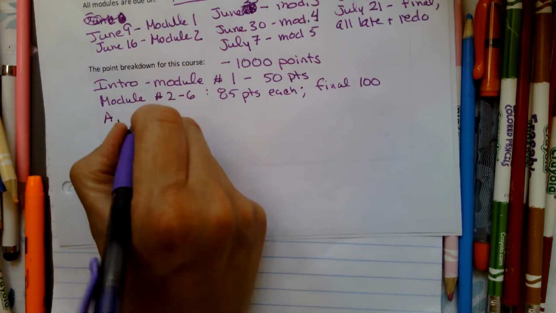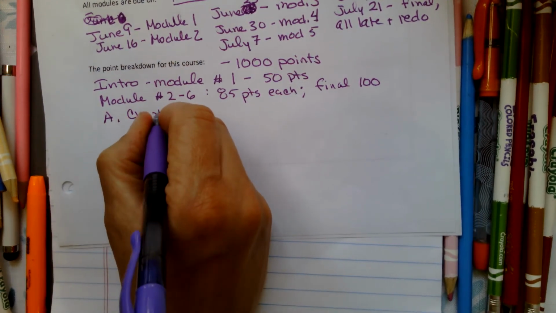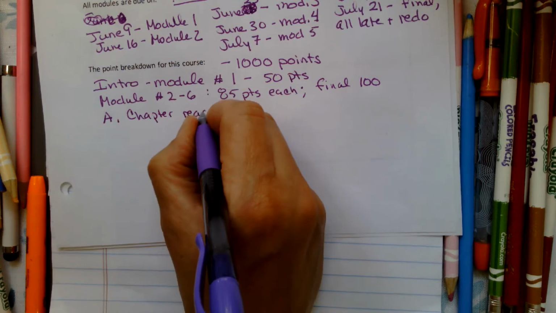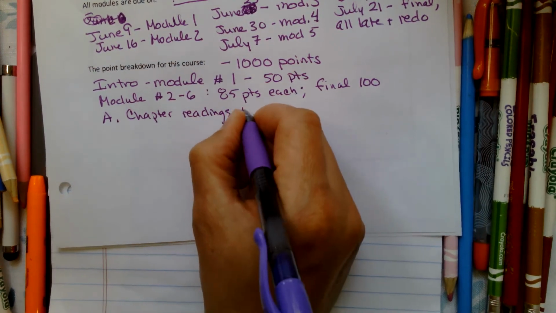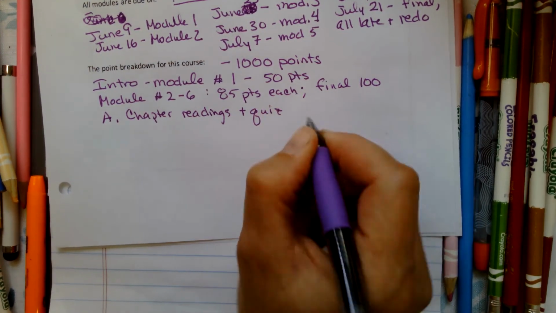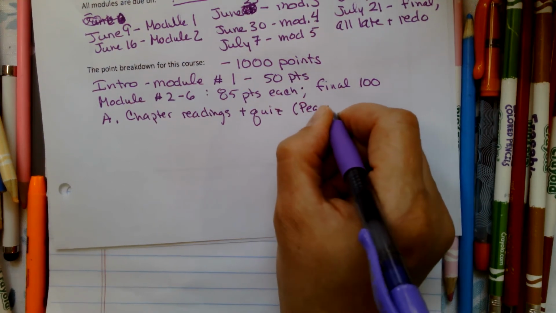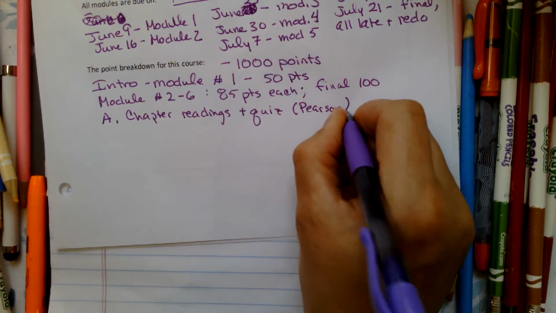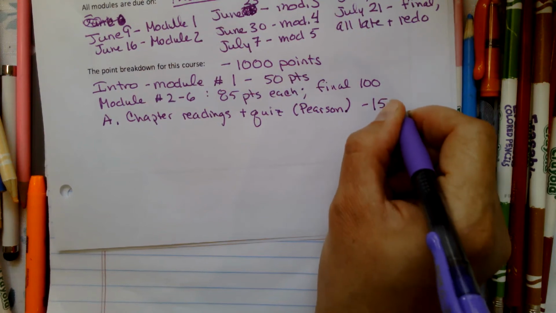Starts out with A, chapter readings and chapter readings quizzes. And these are all out of Pearson. And those are worth 15 points.